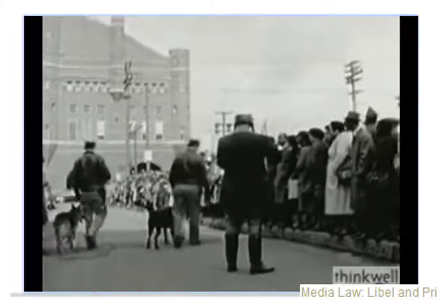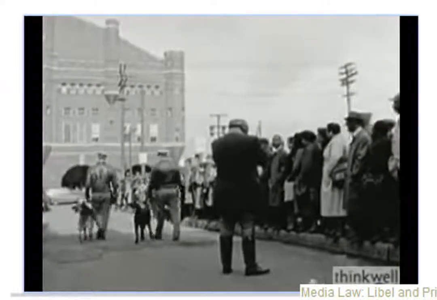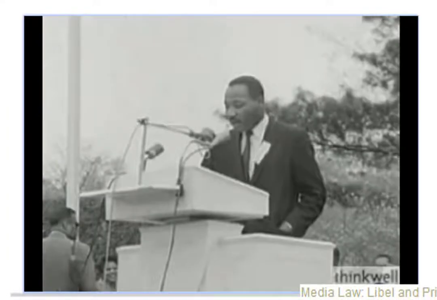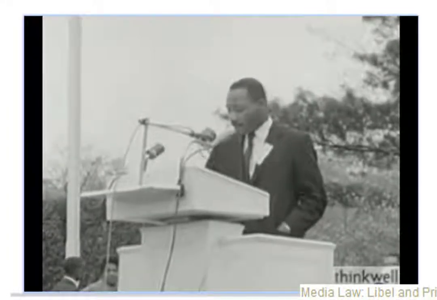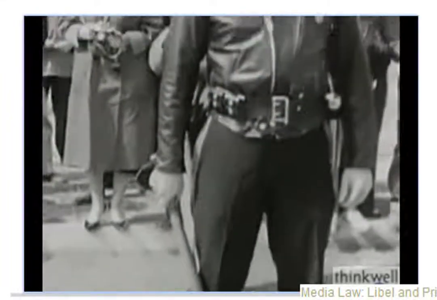The ad complained that the police in Montgomery, Alabama had ringed the campus of Alabama State College and had padlocked the dining hall in order to intimidate the protesters, that Dr. Martin Luther King had been arrested 7 times, and that acts of violence had been directed at the protesters. It appealed for funds to support the student movement, the struggle for the right to vote, and the legal defense of Dr. King. In response to this ad, L.B. Sullivan, who was one of 3 white elected city commissioners of Montgomery, Alabama, sued the New York Times for libel, the printing of falsehoods.